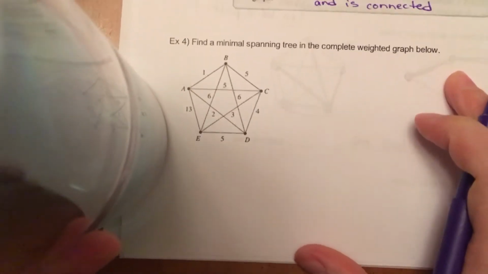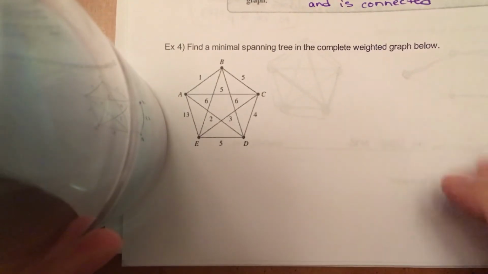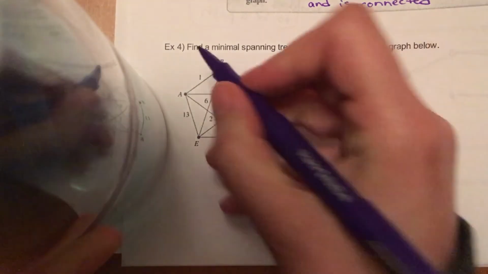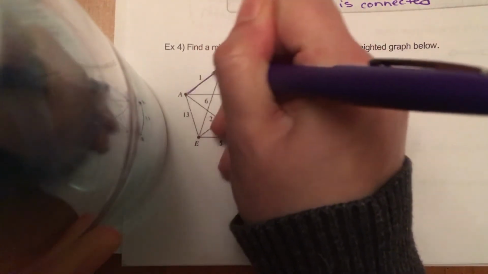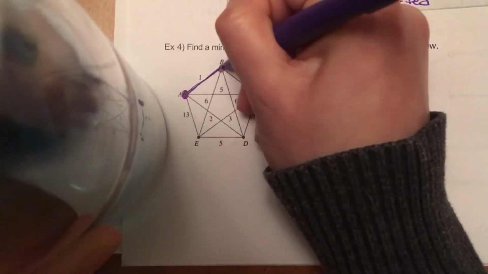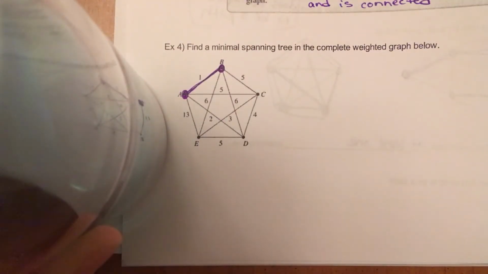So let's take a look at an example of this. So here we have a weighted graph. I want to find a minimal spanning tree for this weighted graph. So I'm going to follow Kruskal's algorithm. I'm going to start by selecting the edge with the smallest weight. In this graph, that would be 1. So I'm going to include this edge in my graph. That means I have A and B included in my graph right now.